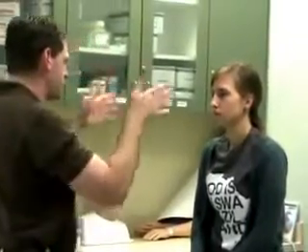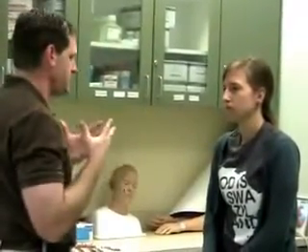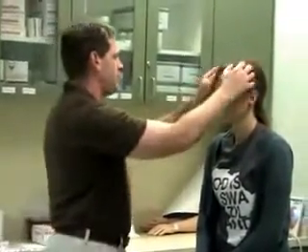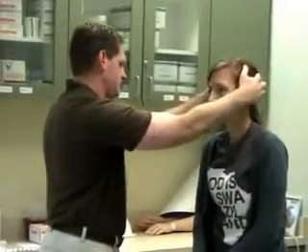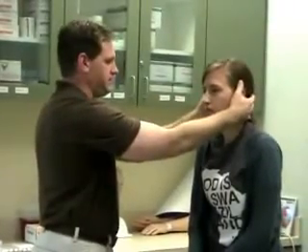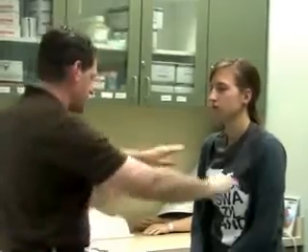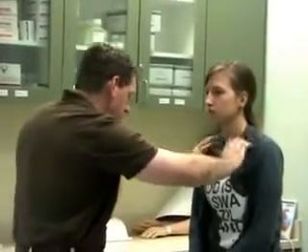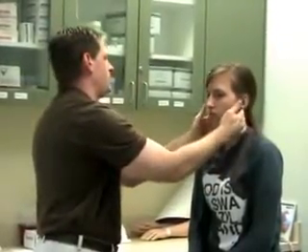All right, so let's recap the whole thing. So we start off with inspection of the head and face. Palpate the skull, or the cranium. Then we're going to check for symmetry. Palpate the lymph nodes.